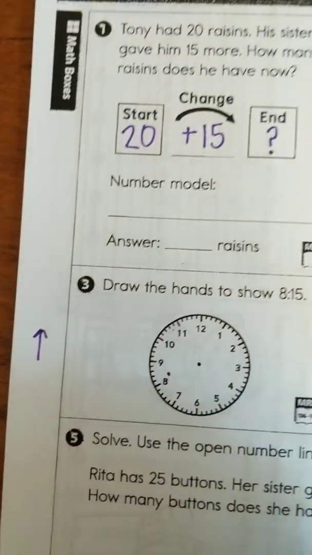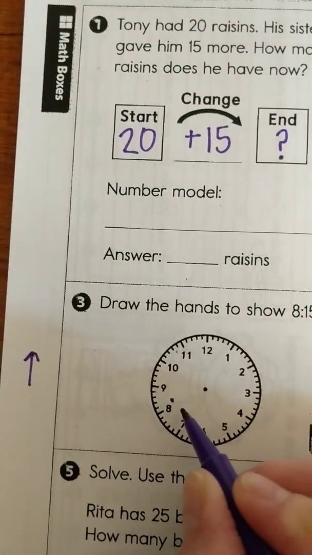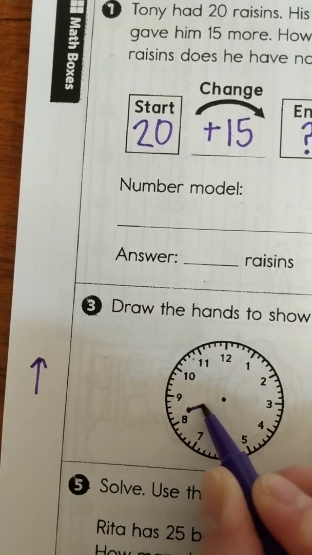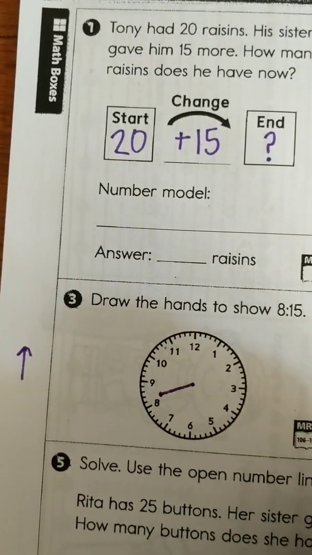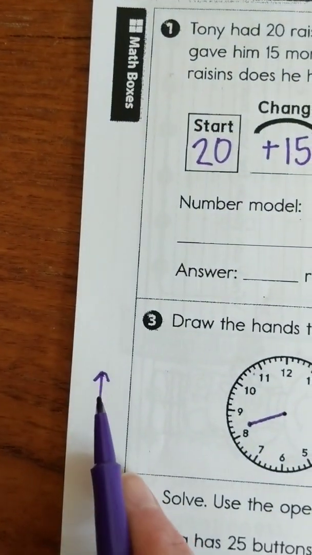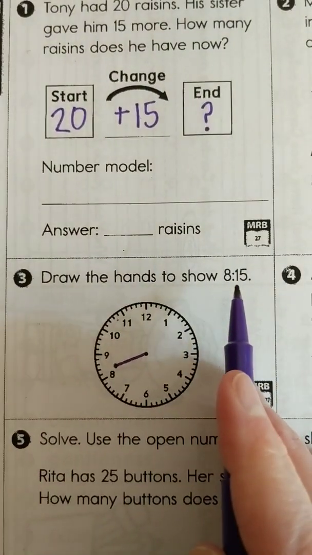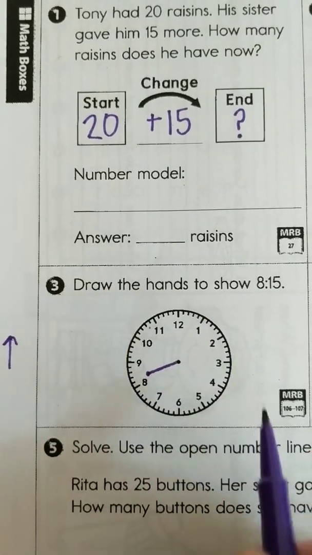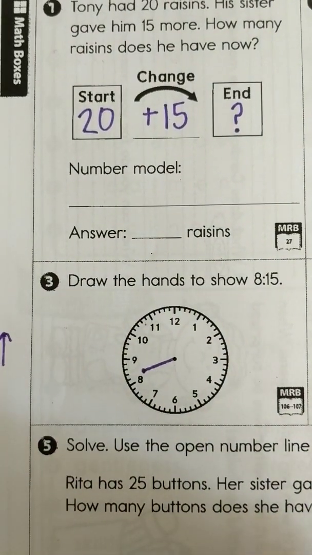So we'll do that. I'm gonna put a dot right there, okay? And then I'm gonna connect that dot into the middle, okay? And this is my hour hand, okay? I want you to draw your minute hand, okay? And to show me 15 minutes. So think about where would 15 minutes be on the clock, and I want you to draw your minute hand for me, okay?